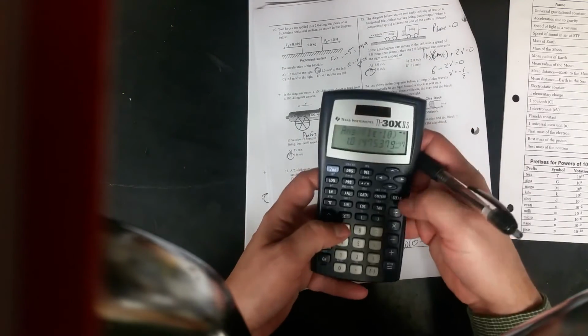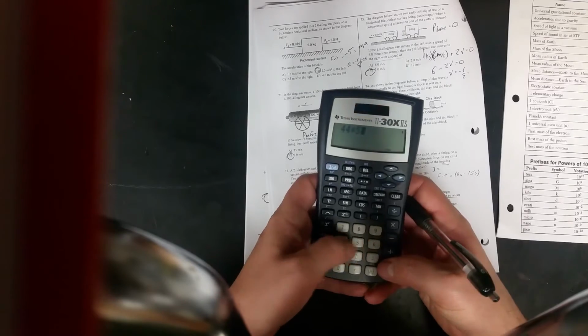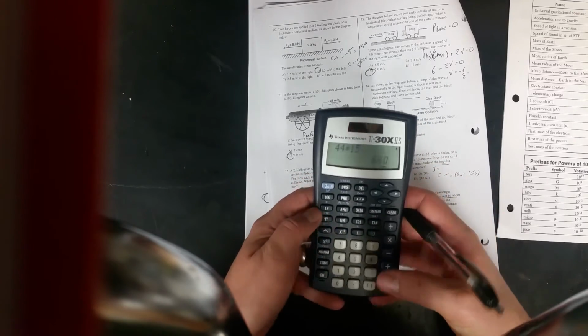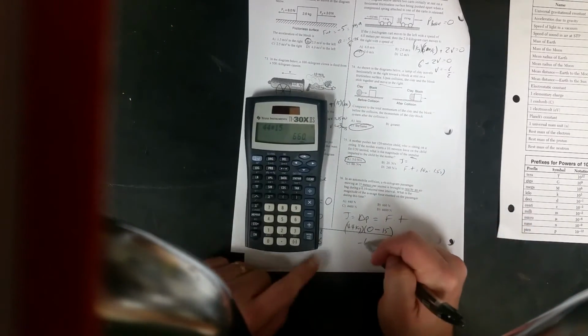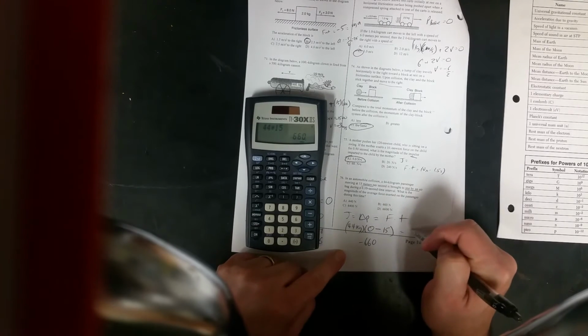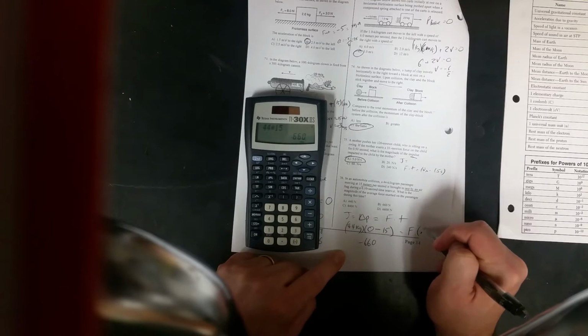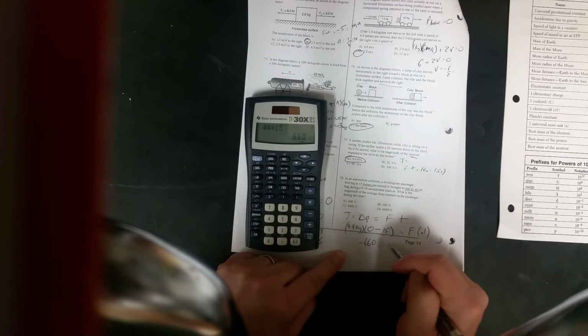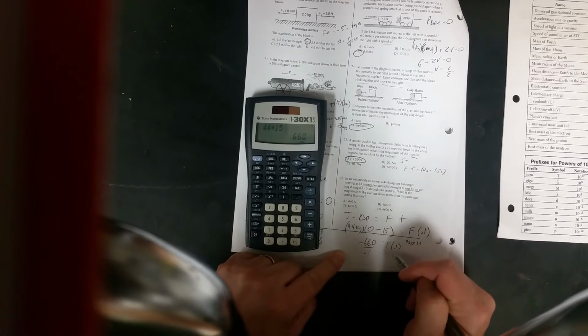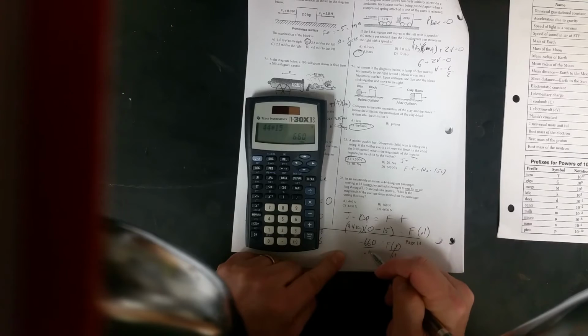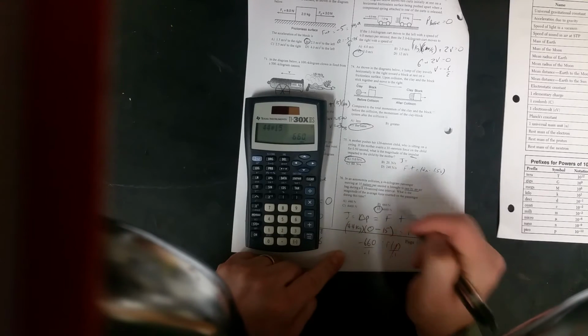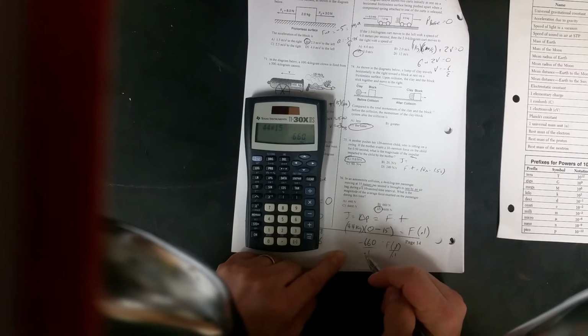The calculator will work: 44 times 15 is 660. Negative 660 is equal to force times time, and the time is 0.1 seconds. So force times 0.1, divide both sides by 0.1. Force is 660 over 0.1, which is 6,600. Good.